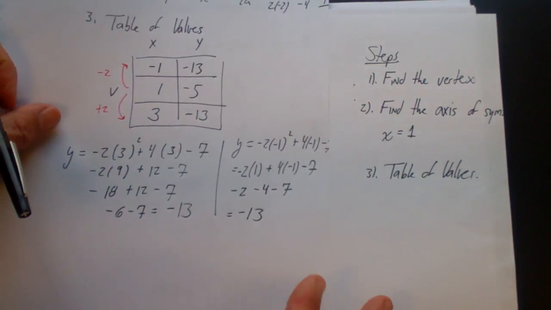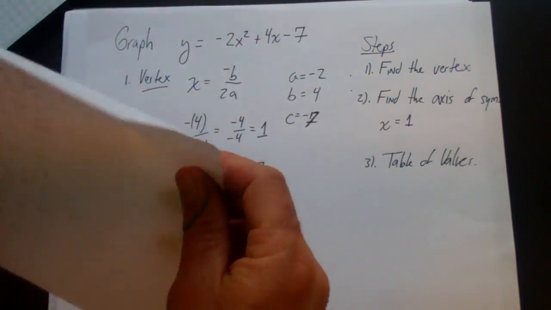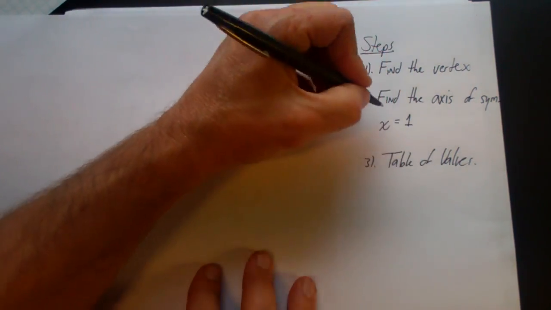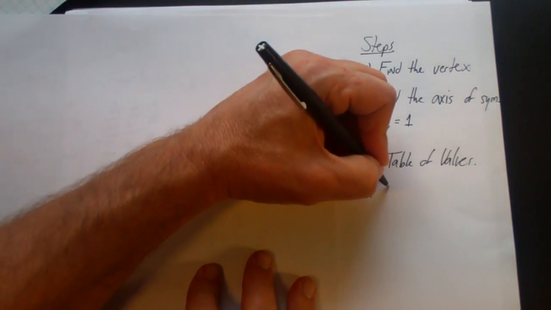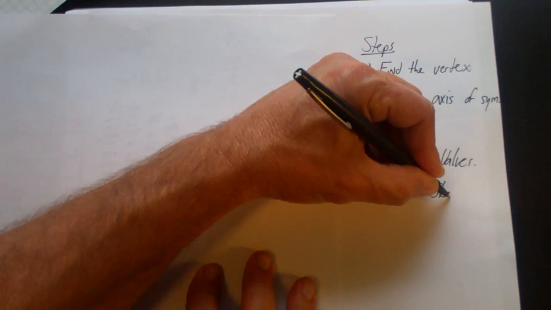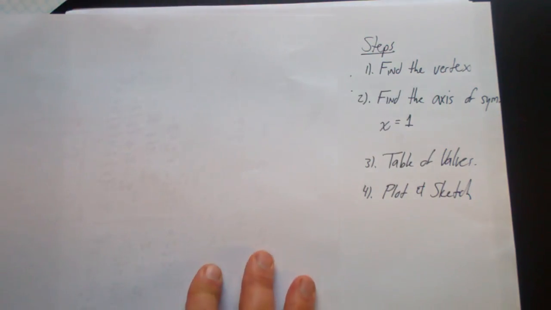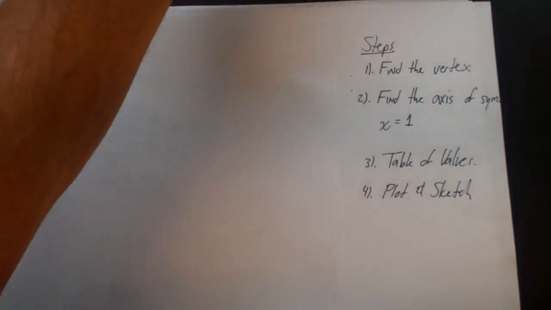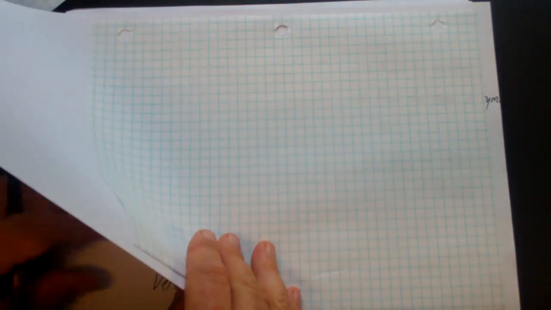Now let's go back to our original problem here. We have the table of values. The fourth step is just to plot and sketch. Let's go ahead and do that. We already know what the axis of symmetry is.